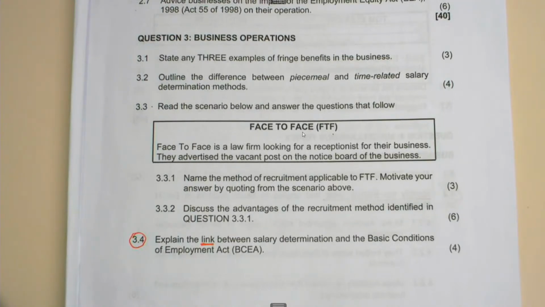Name the method of recruitment applicable to FTF. Motivate your answer by quoting from the scenario above. 3 marks. So, this also has to do with application. They must read and determine whether the method used there is internal or external, and they must motivate why. And then 3.3.2, discuss the advantages. It's a follow-on question of the recruitment method identified in question 3.3. Let's go to the memo.